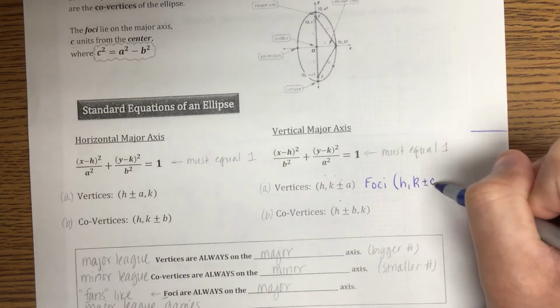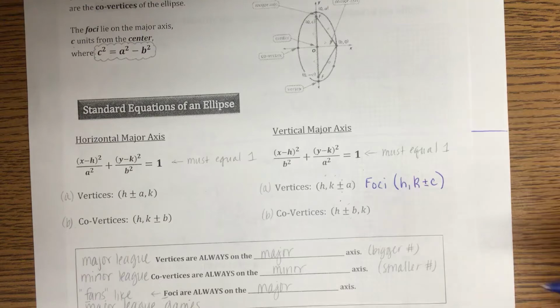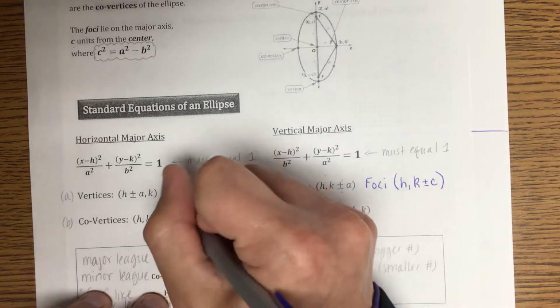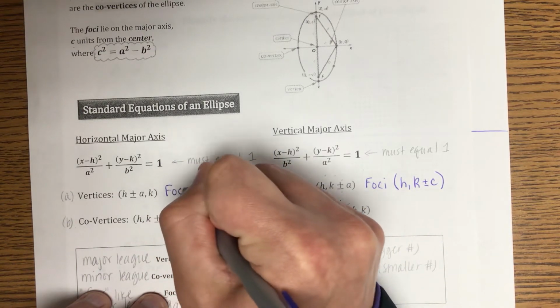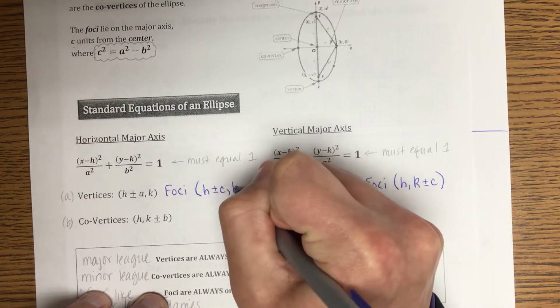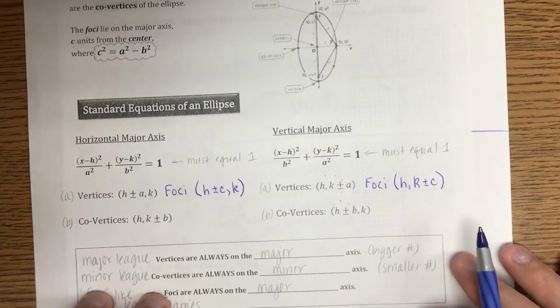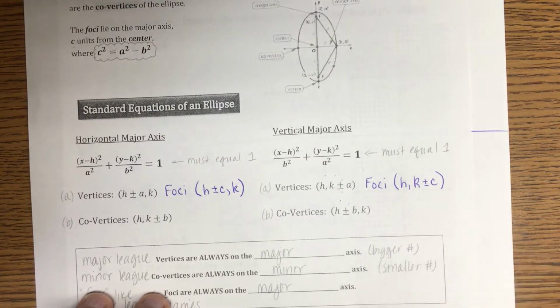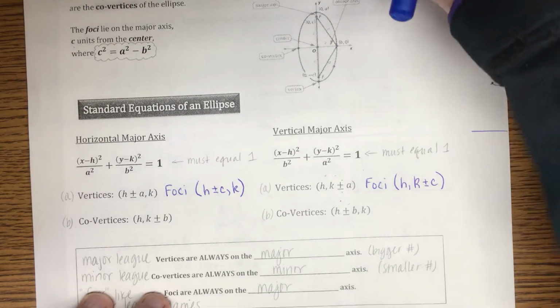I'm just going to be adding c instead of the a value. And so if I were to add the table on the other side, it would look like this. So if you like these formulas, you might take a moment and add those to your table. Those are going to give you each focus.